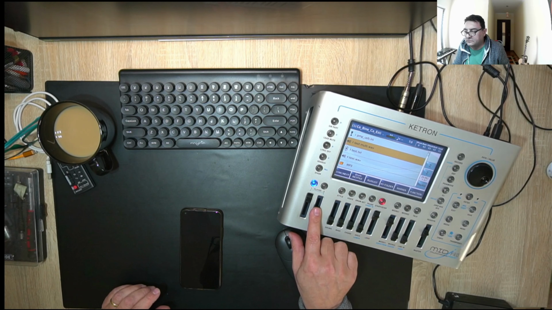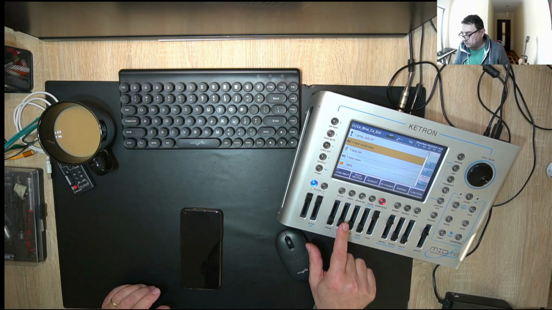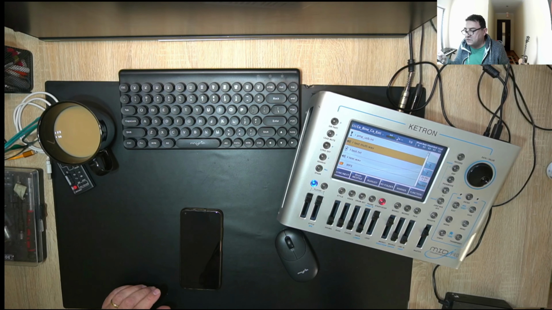But anyway, I think this is very conclusive. It's doing the job. It's multi-tracking. The bass is still there.